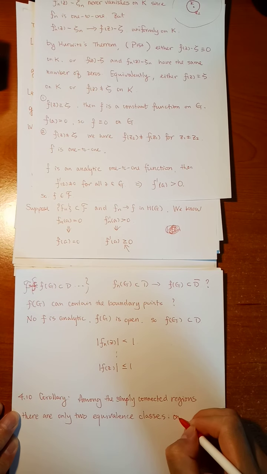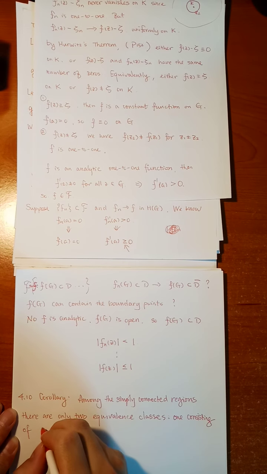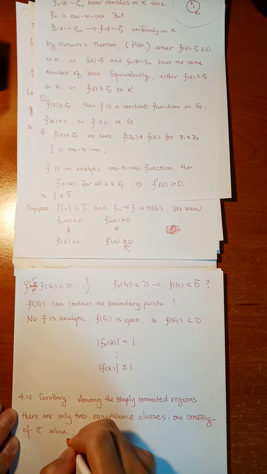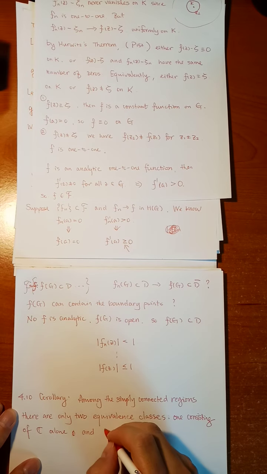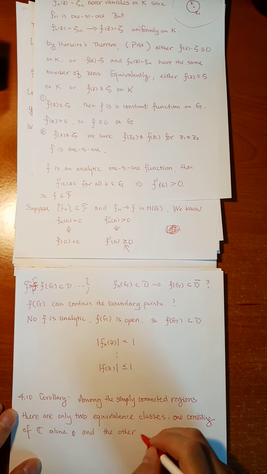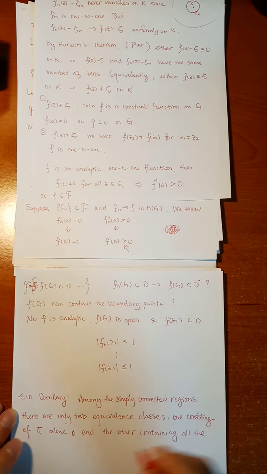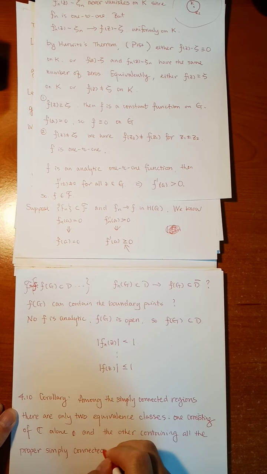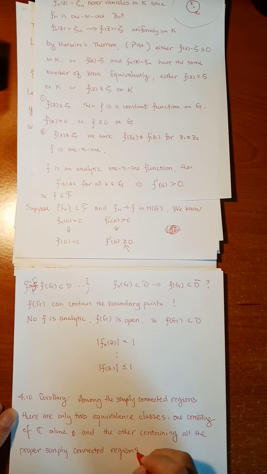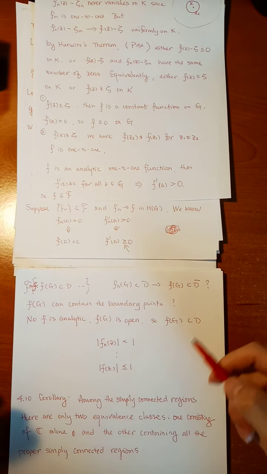One consisting of C alone, because of the Liouville theorem, and the other containing all the proper simply connected regions, meaning not equal to C. Why? Because every proper simply connected region is equivalent to the unit disk.